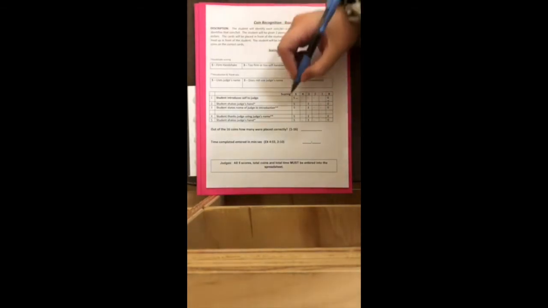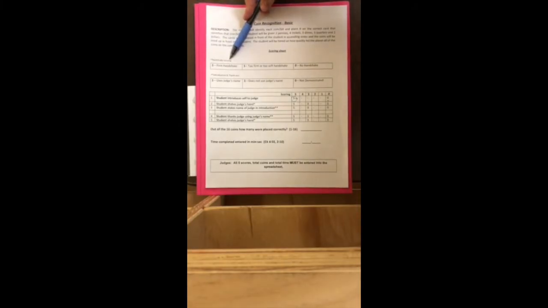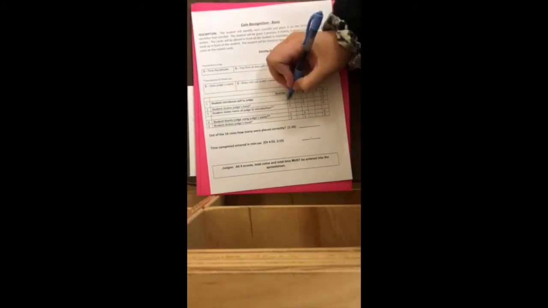Now this is the coin recognition grading sheet. This is what you'll be grading on, and how you determine these. The very first thing is the student introduces themselves to the judges. Abby did it, loud and clear. Student shakes judge's hand, so that's a 5, 3, or a 0. A 5 is a firm handshake, not too soft or too strong. A 3 is too soft or too firm, and a 0 is no handshake at all. Abby did a very good job, and her handshake was very good.